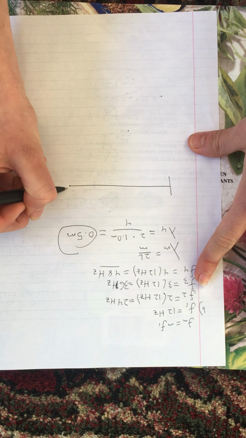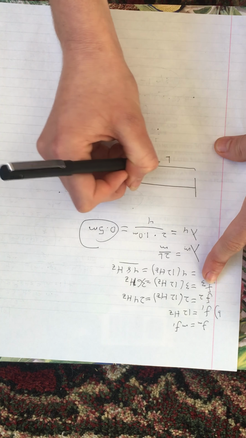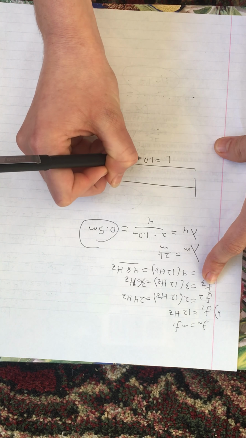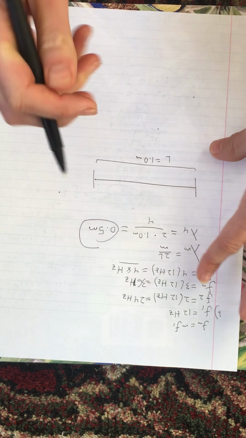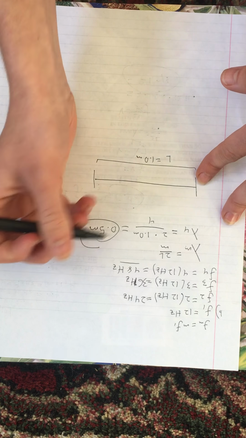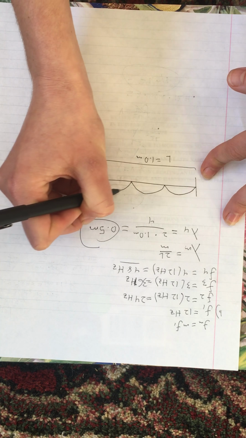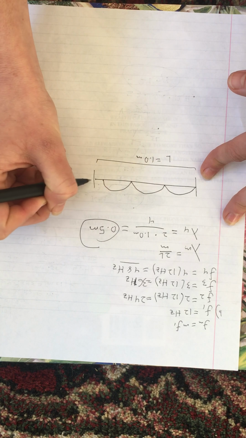And draw that out. And as you recall, this length here is 1 meter. And our fourth harmonic wavelength is half a meter. Oops, didn't leave enough space.